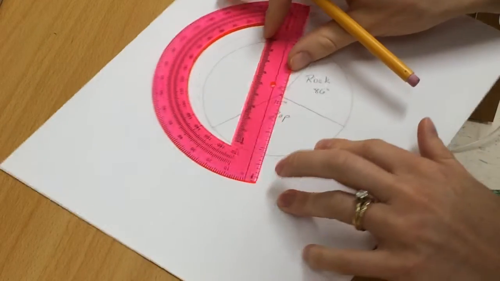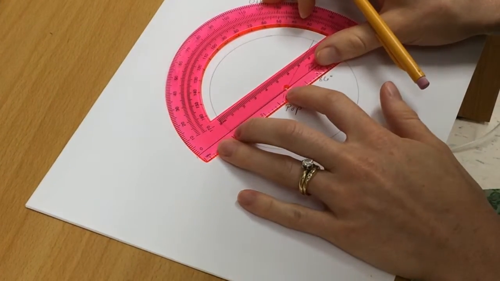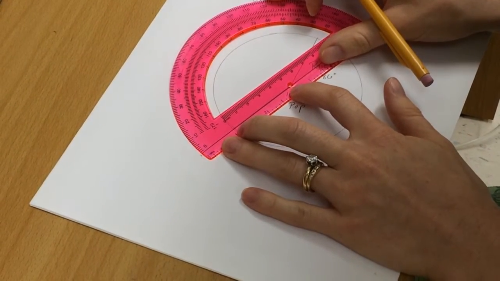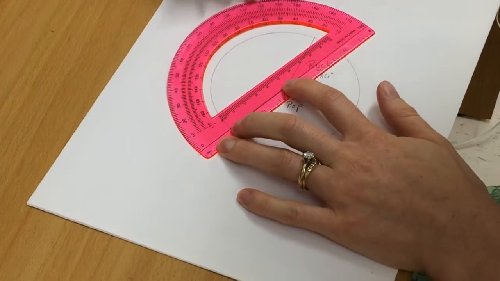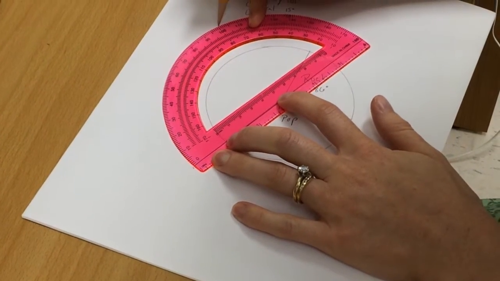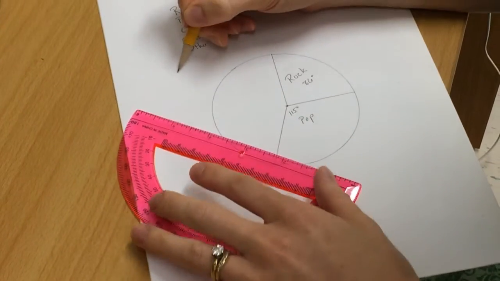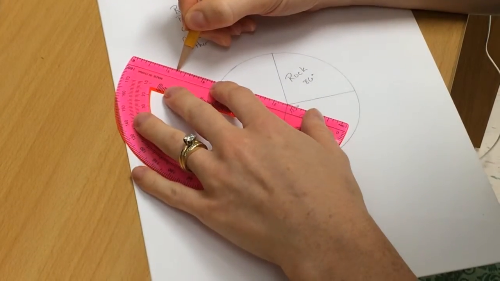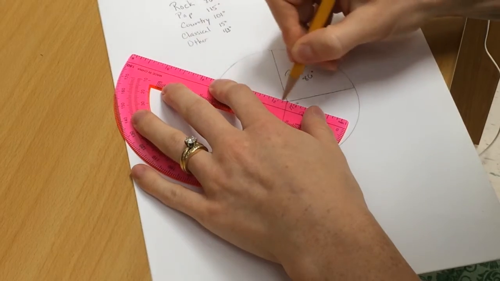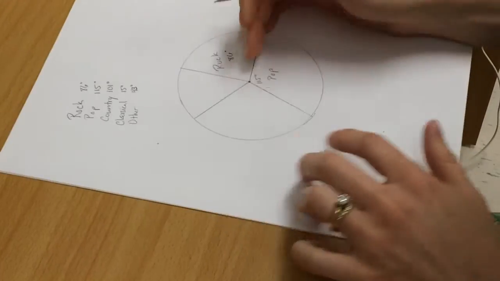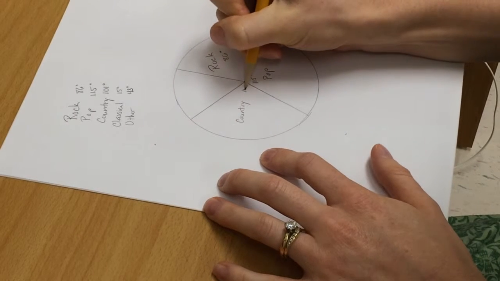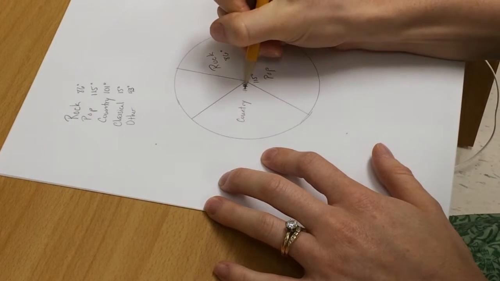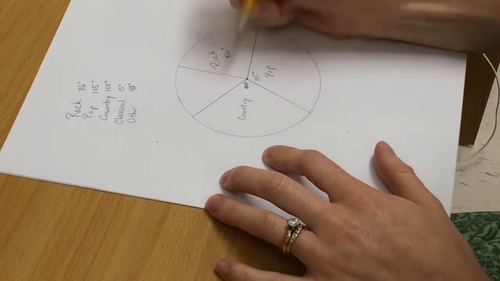Again, placing the protractor with the center in the middle, lining up your 0 line. This time, we'll find our way to 101 degrees. Mark that point and draw a line to the center. That slice of the pie represents country music, and the angle is 101 degrees.